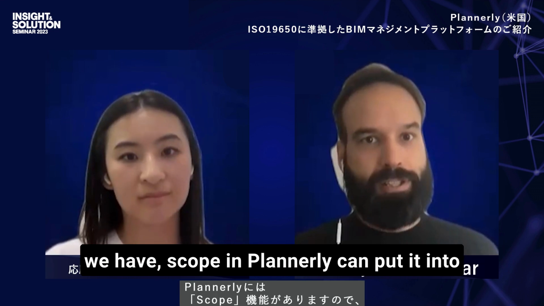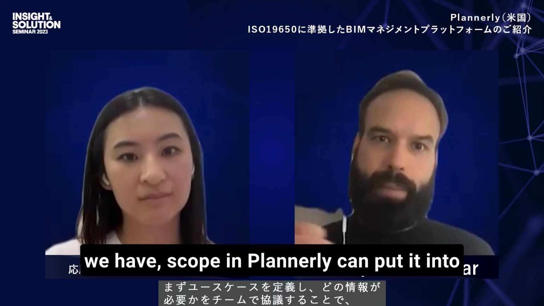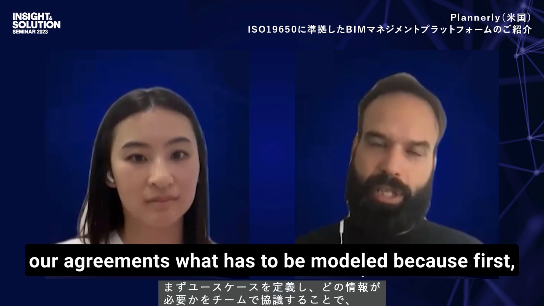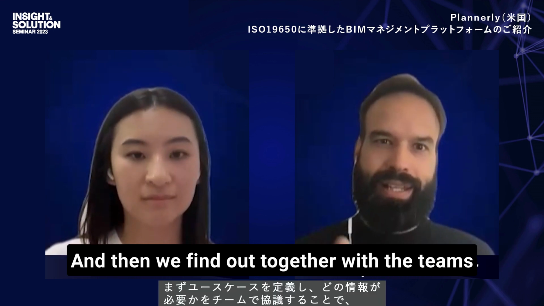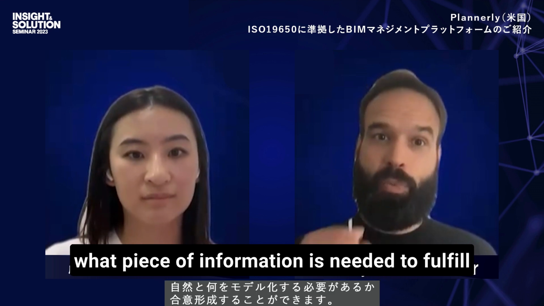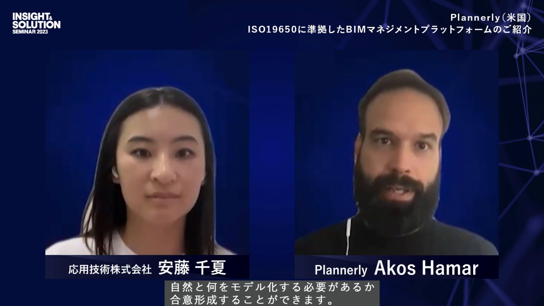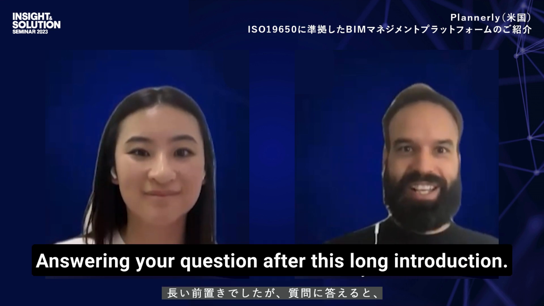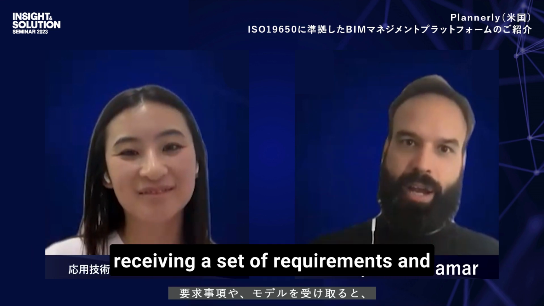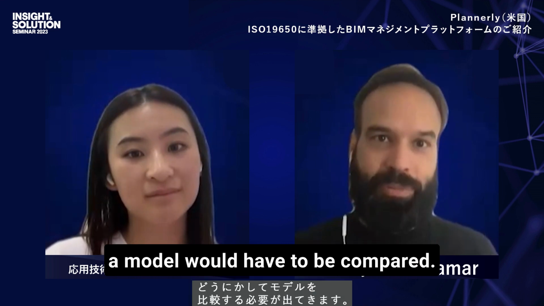We have a scope in place. We can put it into our agreements what has to be modeled, because first we identify what the use cases are, and then we find out together with the teams what piece of information is needed to fulfill that certain use case of our BIM project. Answering your question after this long introduction, receiving a set of requirements and a model would have to be compared.